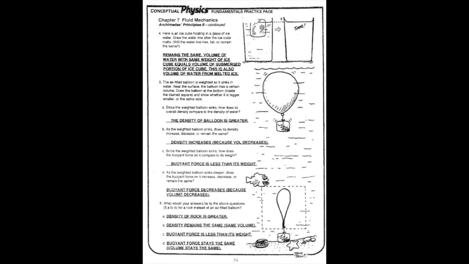But when we talk about density, we're talking about the amount of space that something takes up based upon the amount of mass that it has, right? So when we talk about density, we're talking about mass over volume. So if something has a greater volume with the same mass, it has a lower density. But if it has a greater mass and a lower volume, then it has a higher density, okay? So it's very important to understand that.